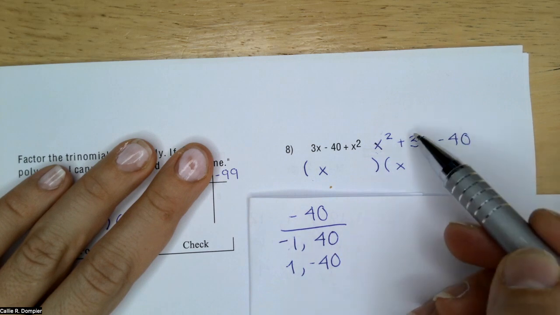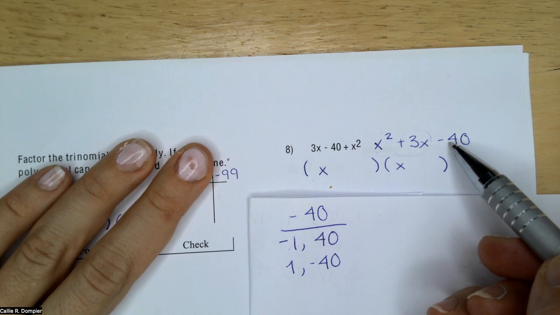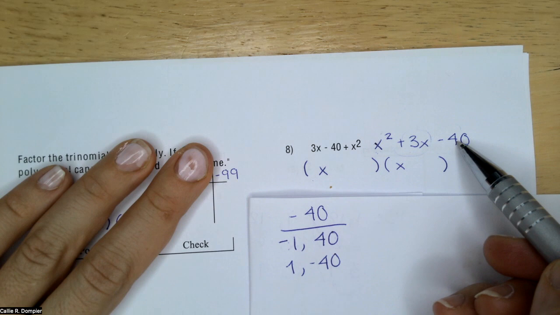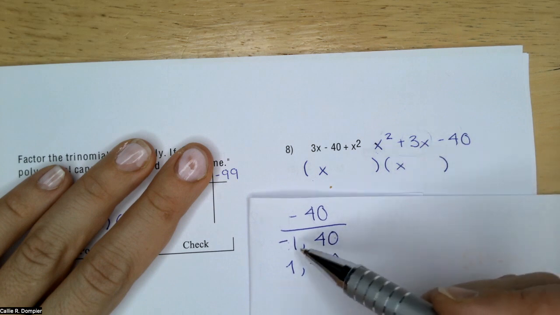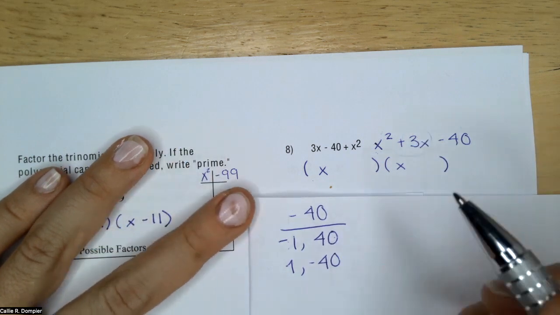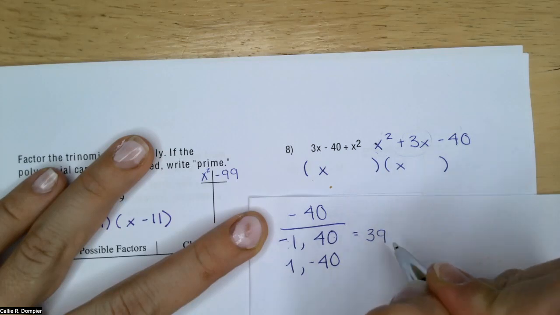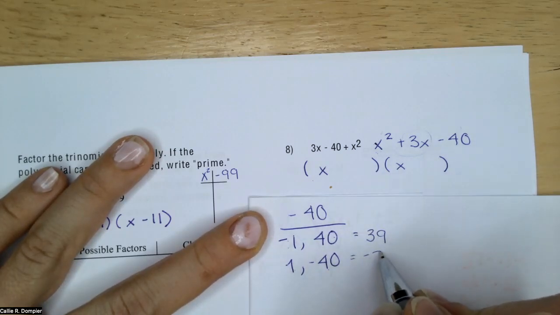This term is negative and this term is positive. It is possible. You're going to multiply a negative times a positive to get a negative. You're going to add or combine a positive and a negative and get a positive. Those are possible. If we combine 40 and negative 1, we get a positive 39. If we combine negative 40 and positive 1, we're going to get a negative 39.